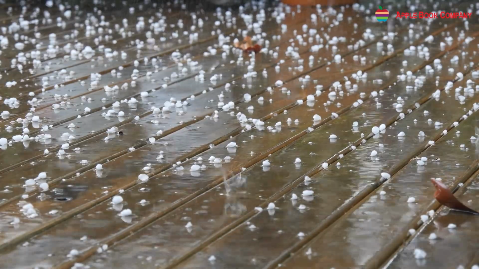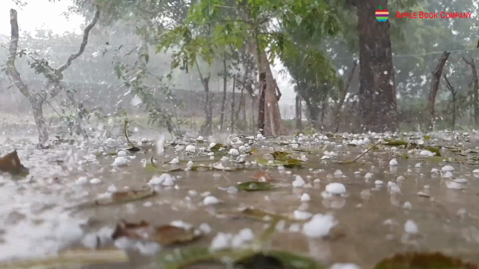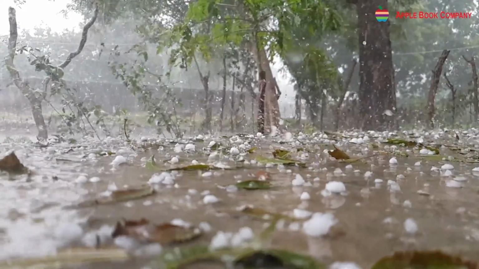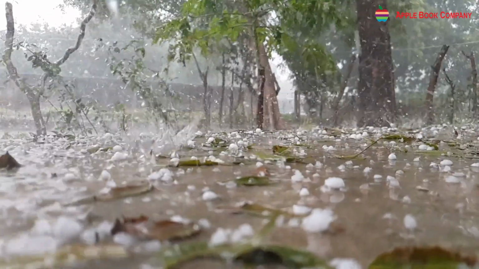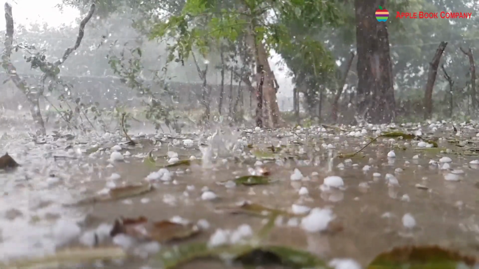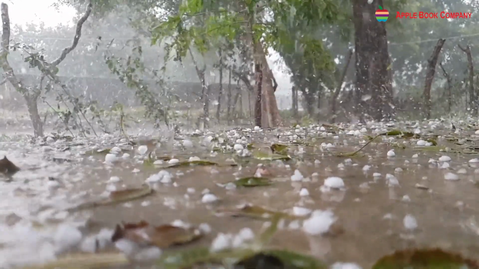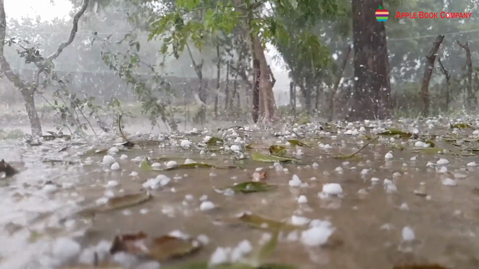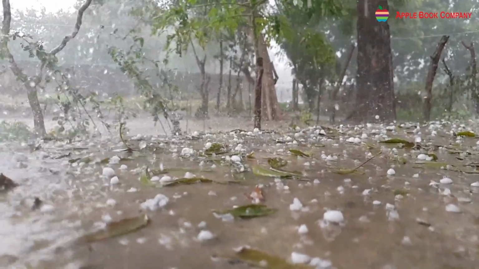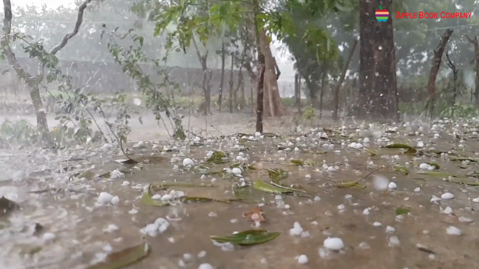Hail. When the atmosphere is cold, the raindrops freeze and become hard balls of ice. These balls of ice fall to the ground as hail. Hail may damage some crops. Snow. When it is very cold, the water vapor freezes in the air and falls down as soft white flakes called snow.